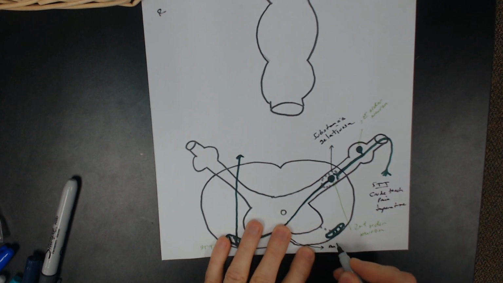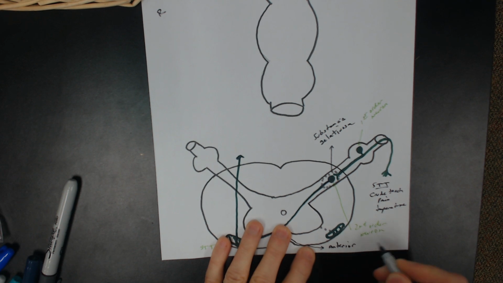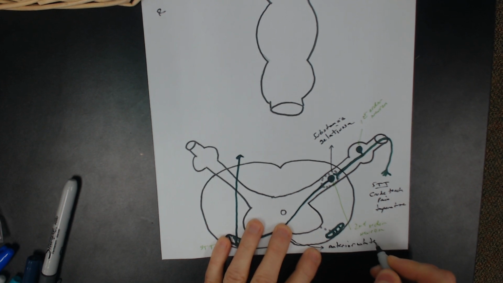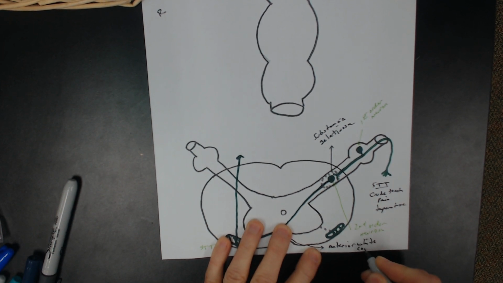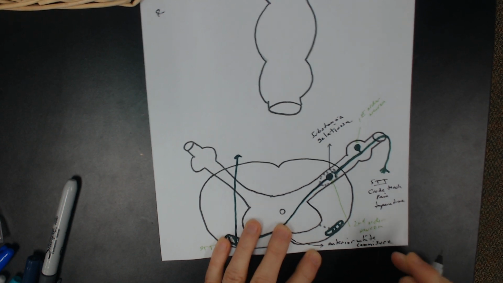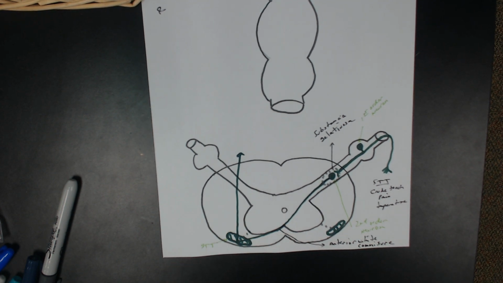C-O-M-M-I-S-U-R-E. The anterior white commissure is nothing more than the second order neurons' axons crossing over in the spinal cord at each individual level.